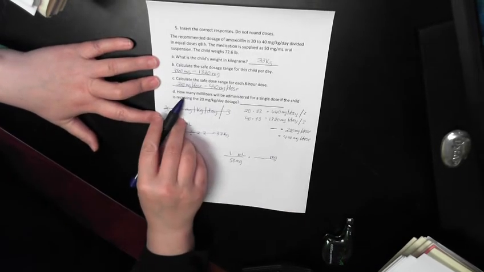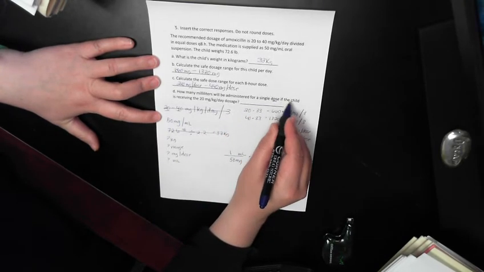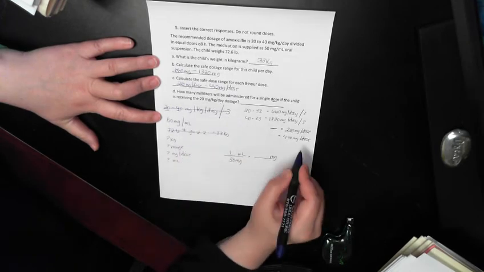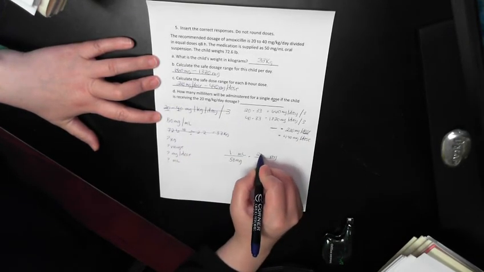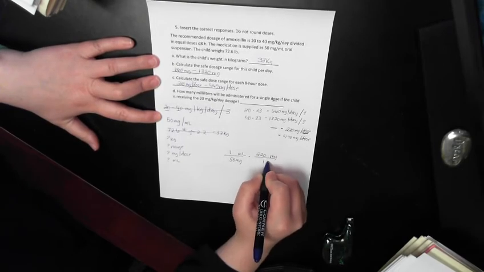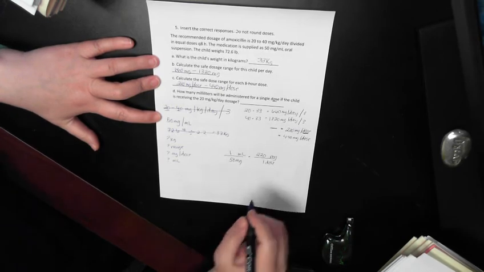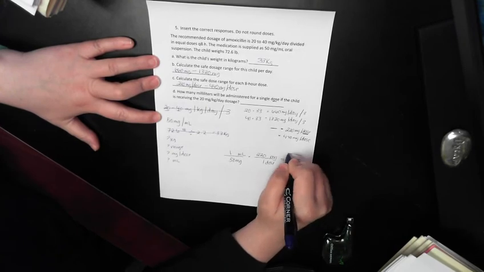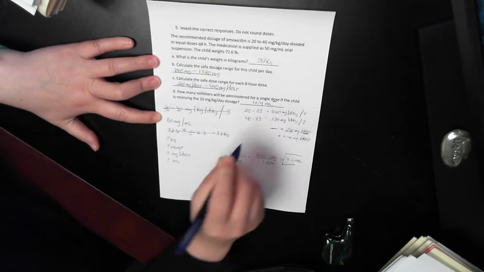Now if you look back at our question, it says how many milliliters will be administered for a single dose if the child is receiving the 20 milligrams per kilogram per day dosage. So this is our per dose. So here we would put 220 milligrams over 1 dose. So then we would have 220 divided by 50, and that gives us 4.4 milliliters. So here would be 4.4 milliliters.